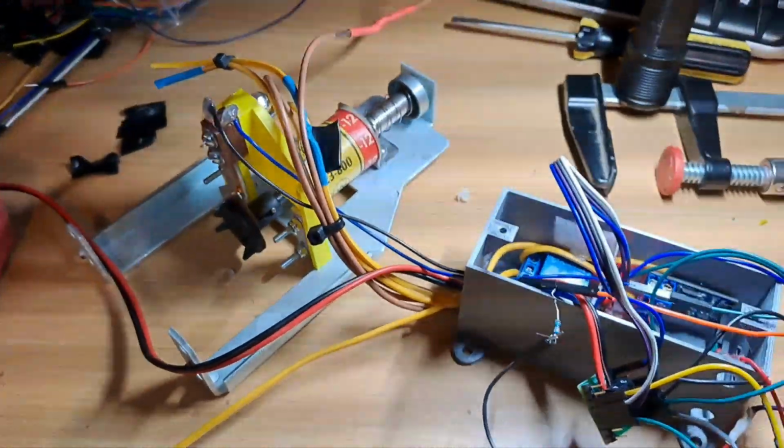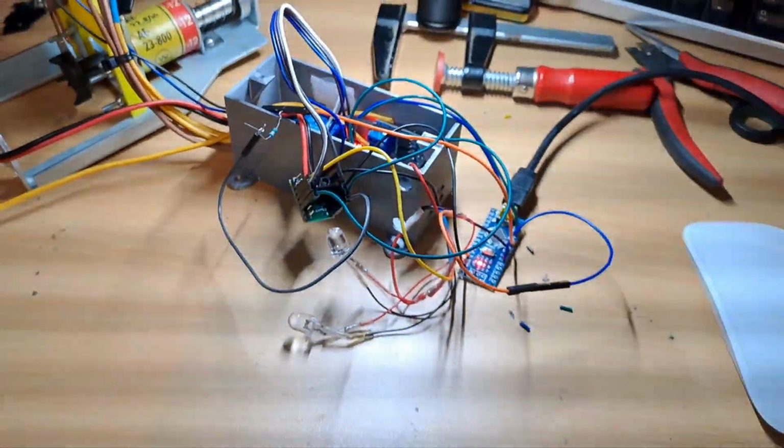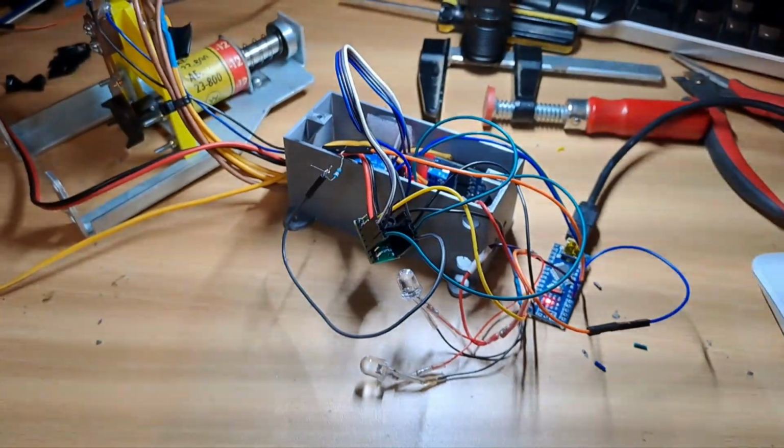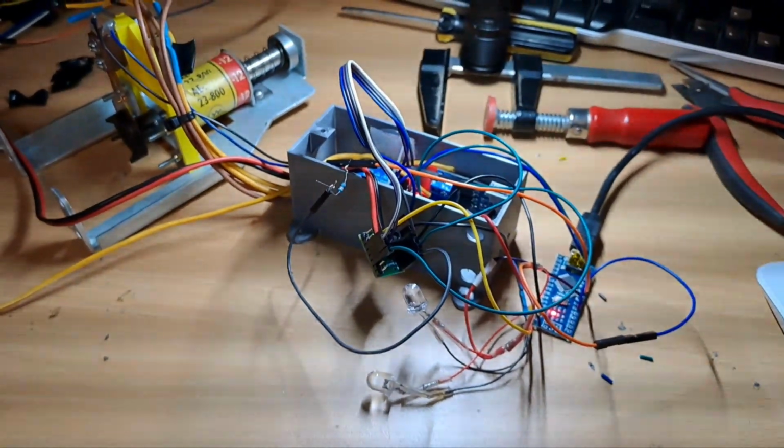So, okay, I am going to put all this in the box and put it all back together and get it back in the machine, and then we'll actually try it.